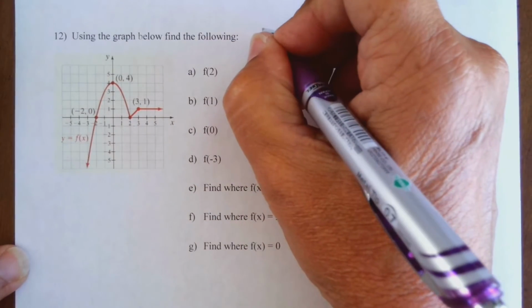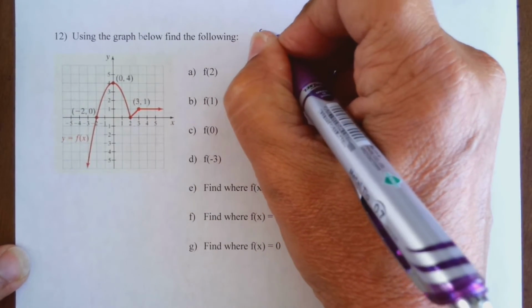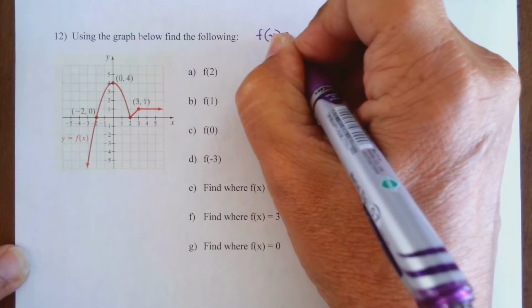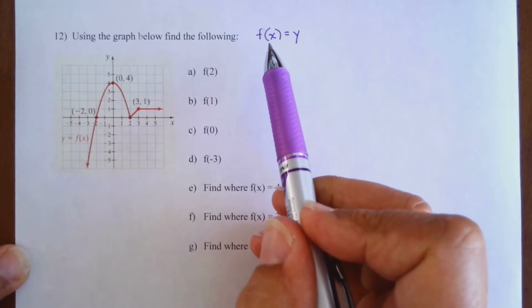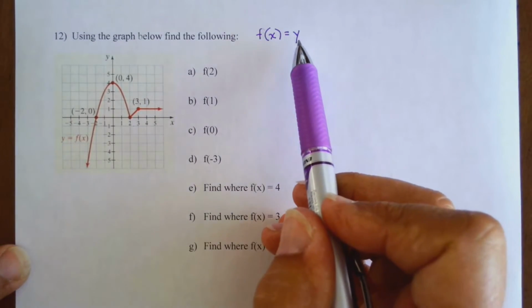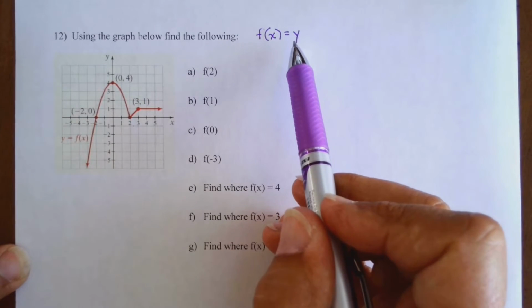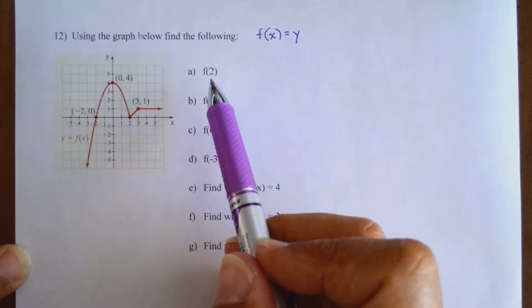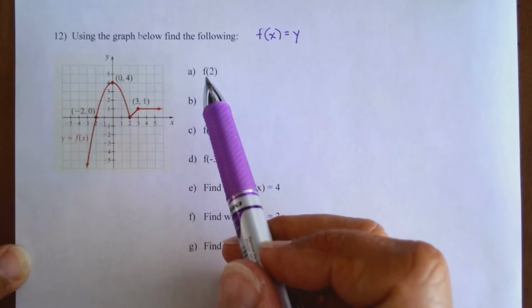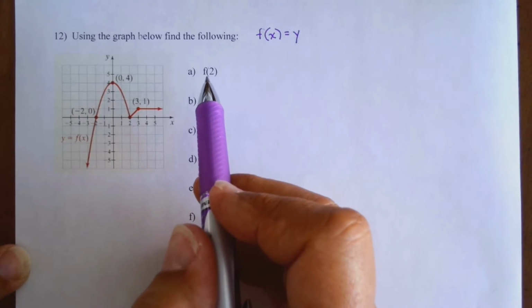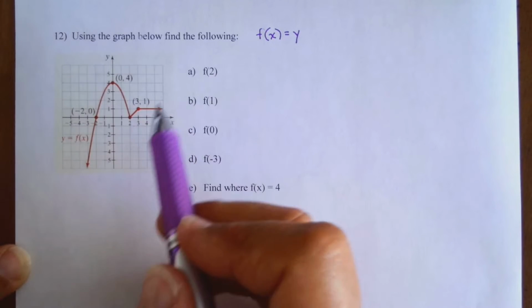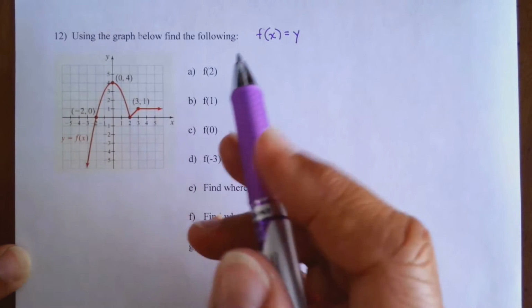Okay. So remember the notation when you're finding f of 2. I'm going to write up here f of 2, let's just remember that, when you're given function notation, whatever's in the parentheses is x, and what you're looking for over here is y. So in part A, if it's asking me for f of 2, then I'm going to go to an ordered pair on the graph where the x value is 2.